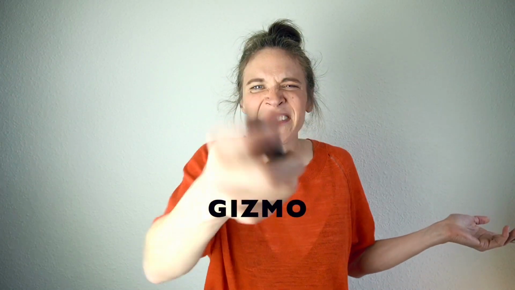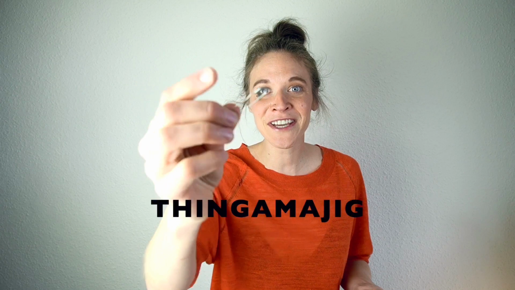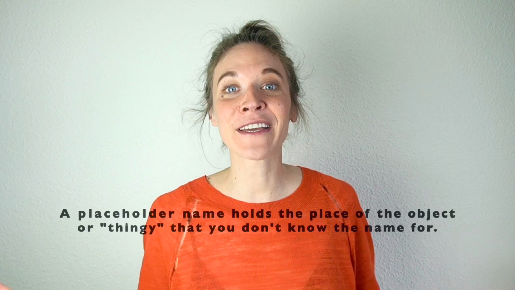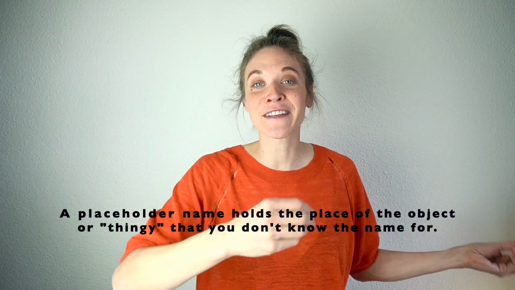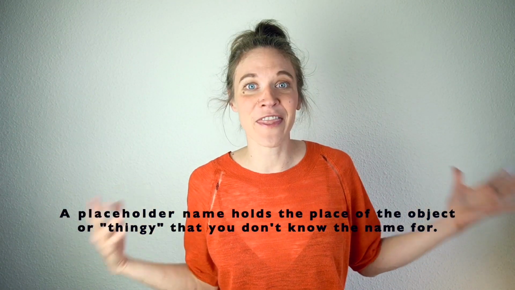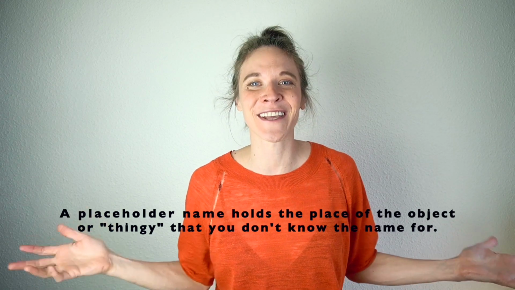What's this doohickey for? And what does this gizmo do? Thingamajigs, whatchamacallits, thingies. All of these words refer to things that you don't know the name for. We call them placeholder names. A placeholder name holds the place of the object or the thingy that you don't know the name for. And they're super useful when you're living abroad and you can't find the object that you need.